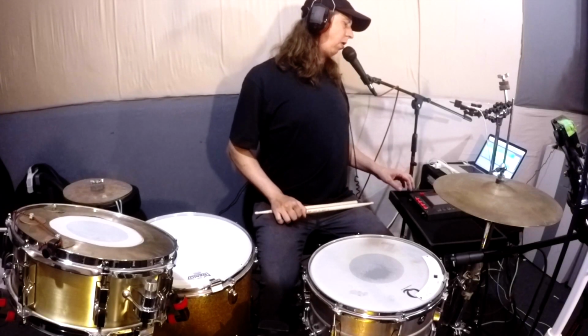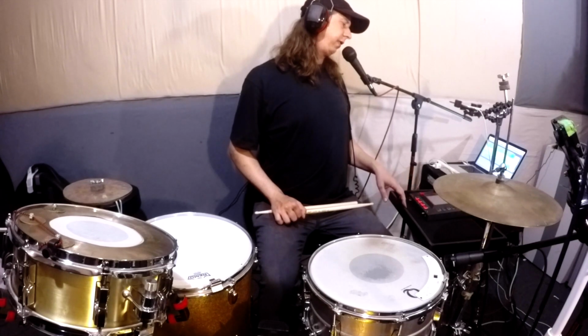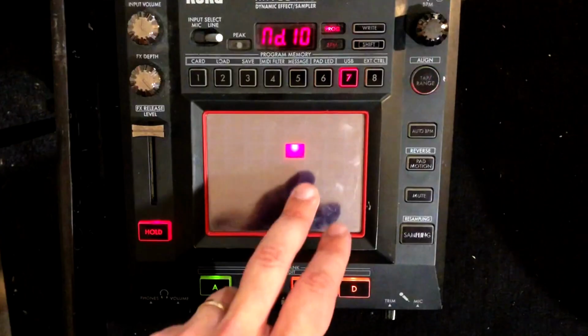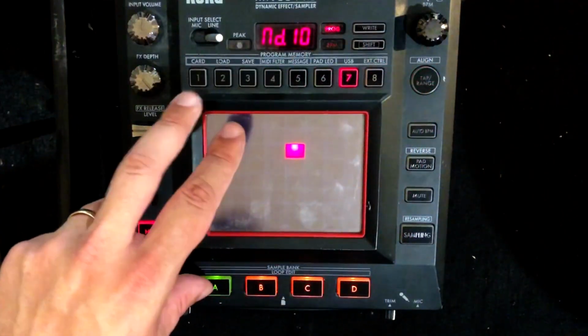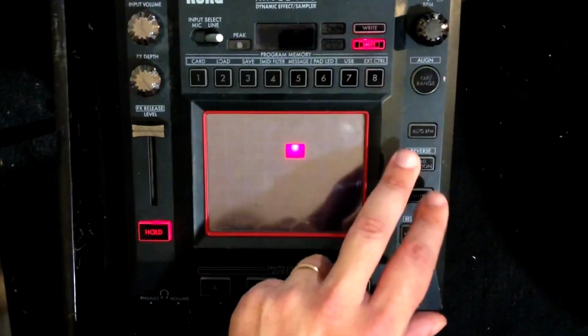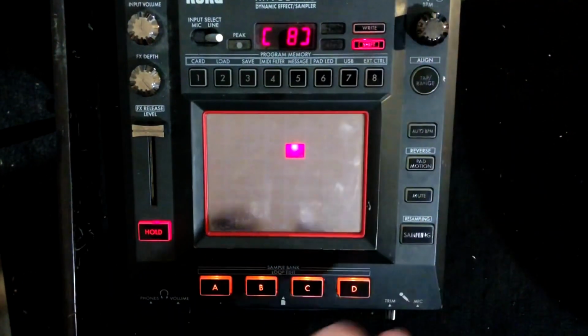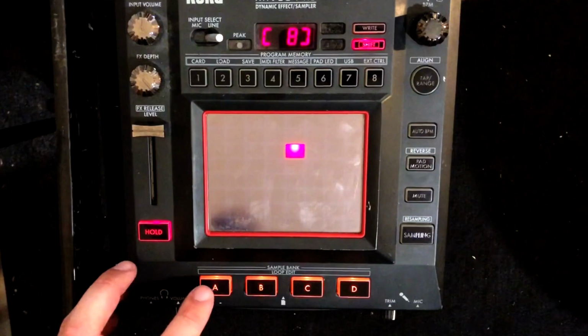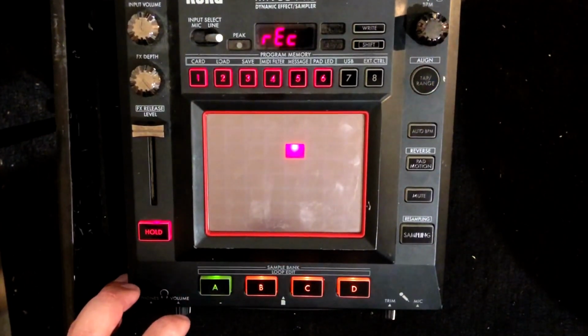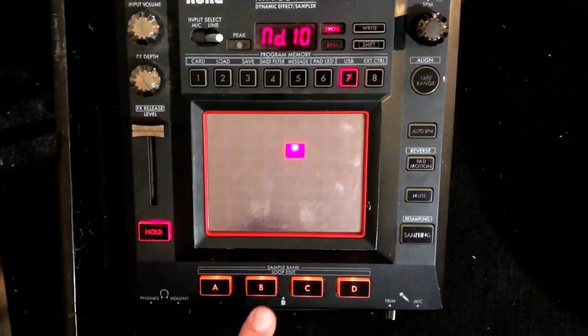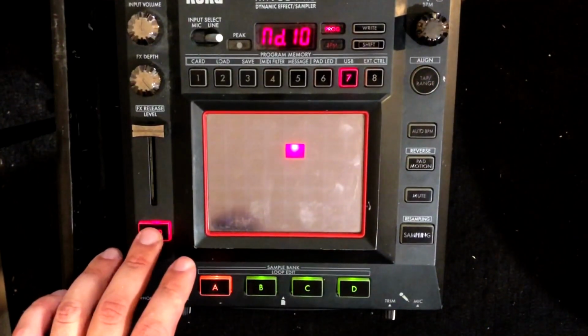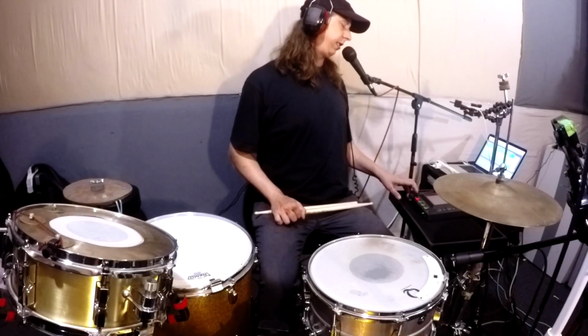So maybe what I'll want to do is I'll want to save. Let me turn that layer off. I'm going to save this distortion to layer A. I'm going to shorten it to 8. 2, 3, 4. So now we have a shorter phrase.